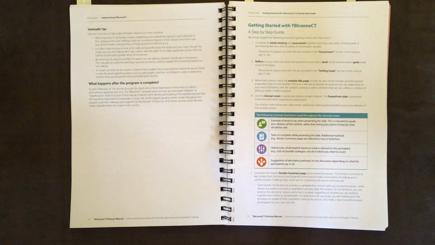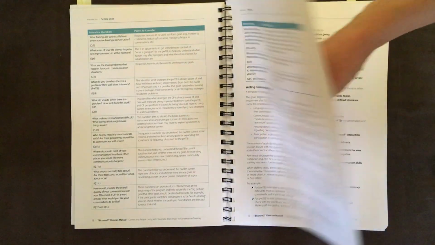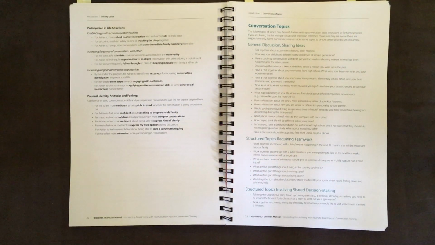We also have included here a step-by-step guide about how to get up and running with using the program with an individual client. There are also some resources here about assessment and about setting goals. Part of this section is also a list of conversation topics, just as examples.